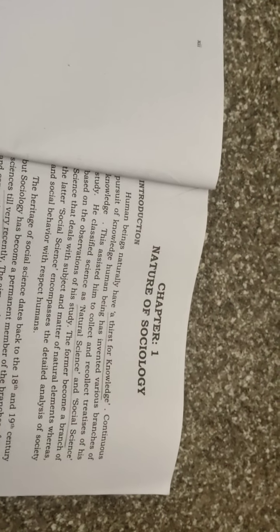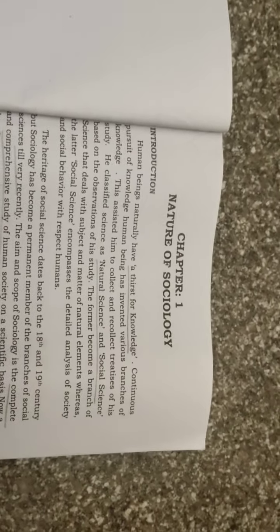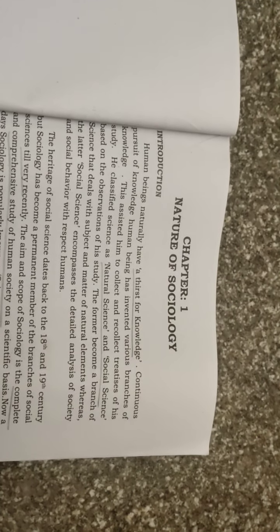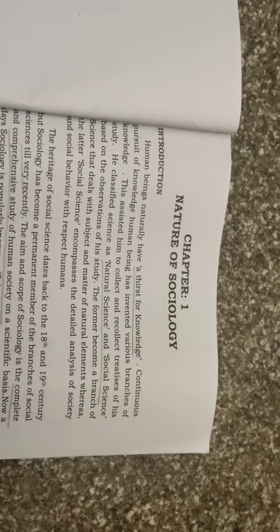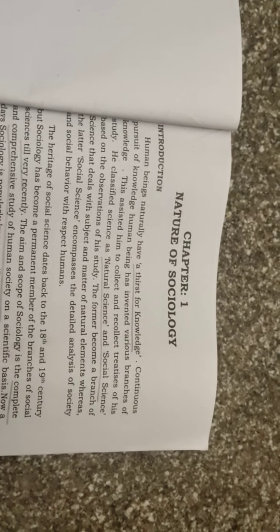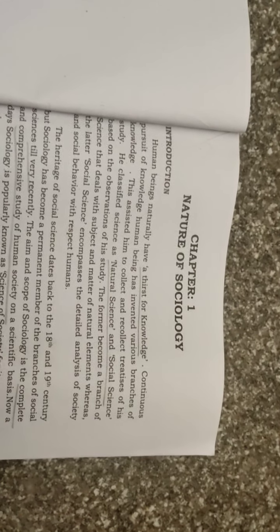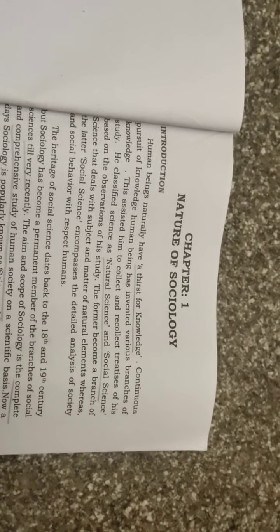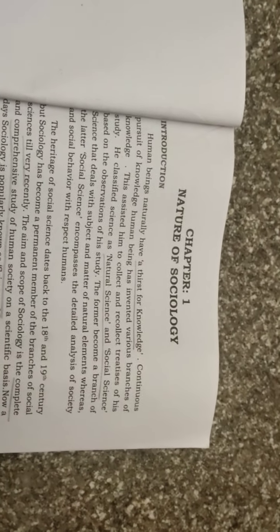The former is a branch of science that deals with the subject matter of natural elements. So, talking about natural elements, be it physics, chemistry, biology, where we deal with the basic elements and practical sessions happen. But the latter, social science, encompasses the detailed analysis of society and the behavior of humans. So in social science we talk about human beings and the society. So social science deals with history, psychology, etc.